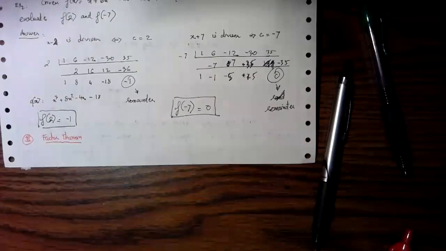Let me write out for you what the factor theorem is.